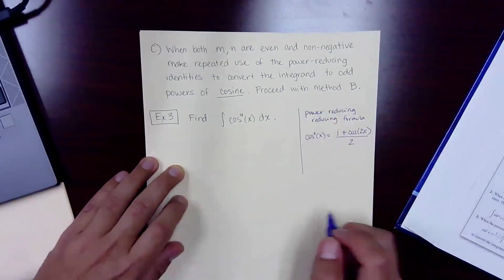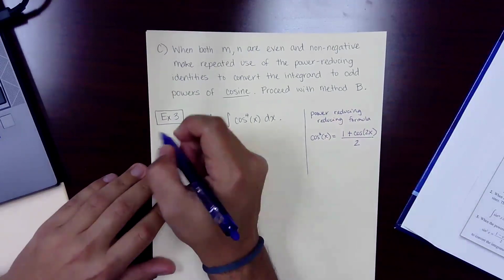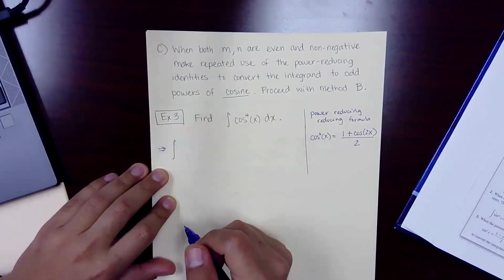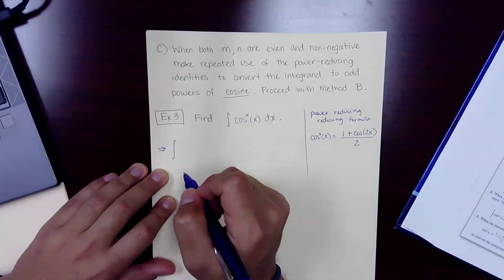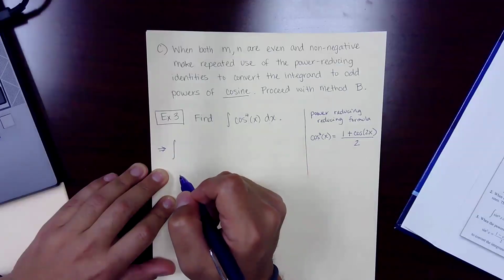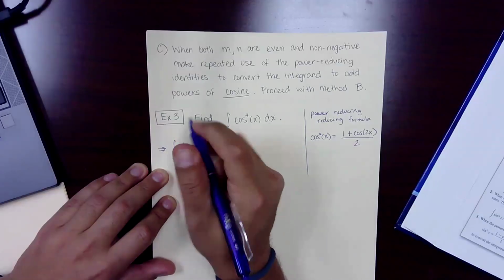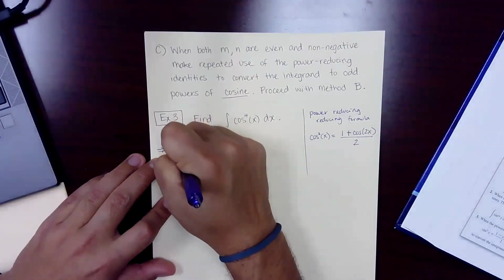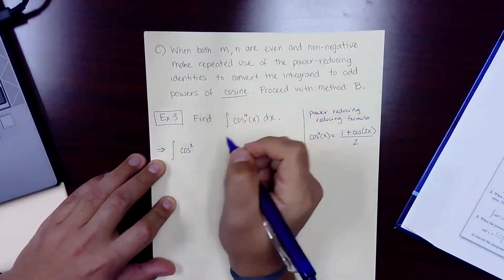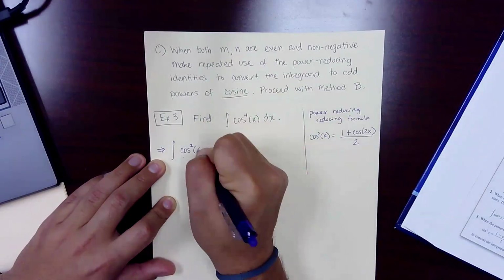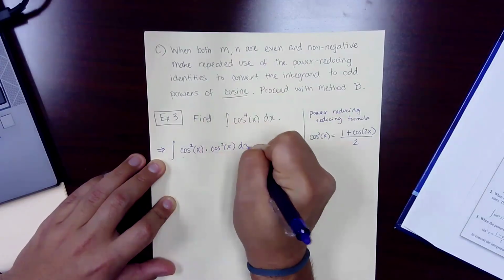Okay. So the first thing I would do with something like this is write my integral symbol, and then cosine to the fourth power of x dx is the same thing as, well, let me write it out like this first. Cosine squared x times cosine squared x dx.